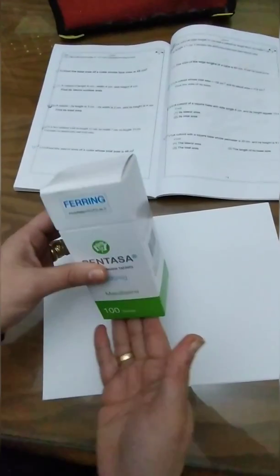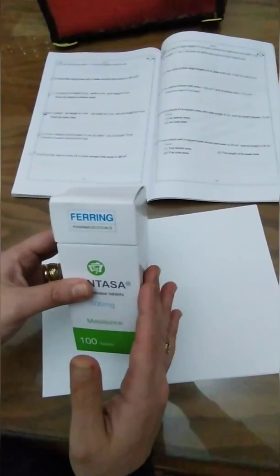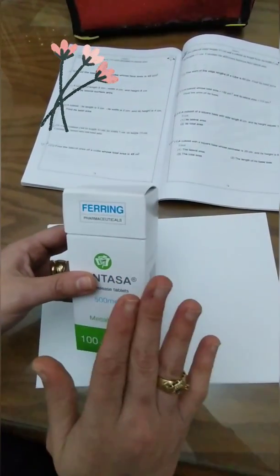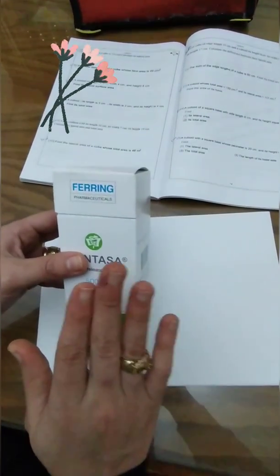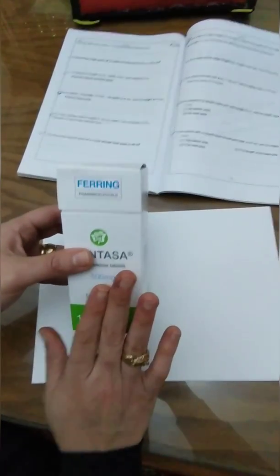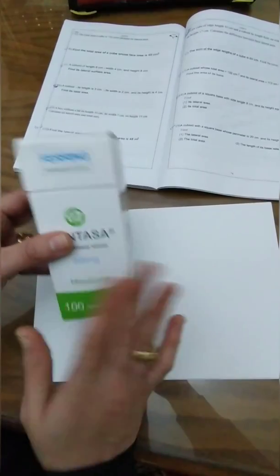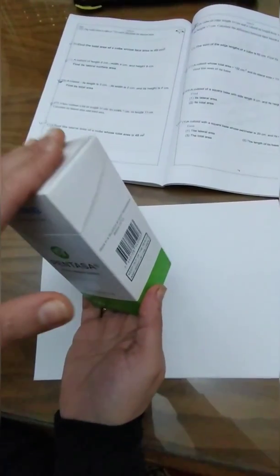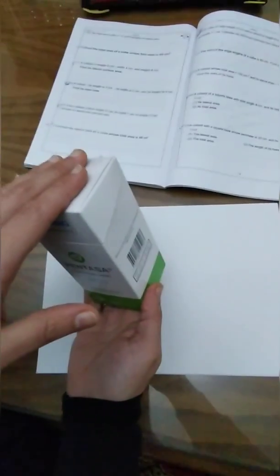So it will change the total area and lateral area, because I have a square base. So the perimeter of base will be the perimeter of a square, and the area of base will be the area of a square.